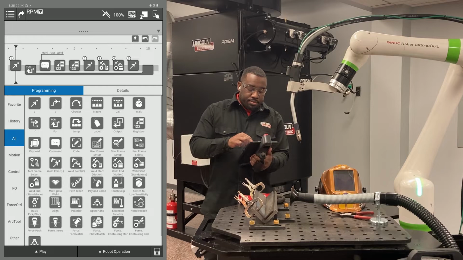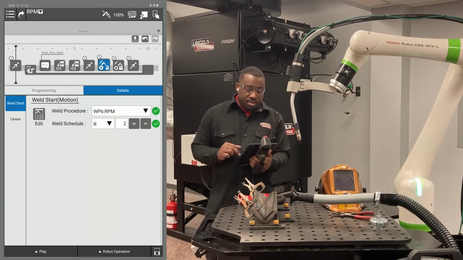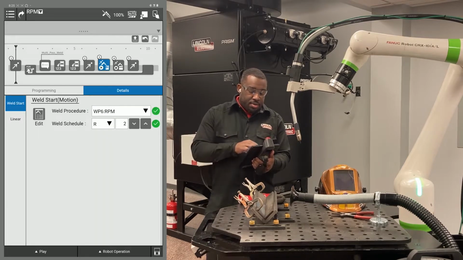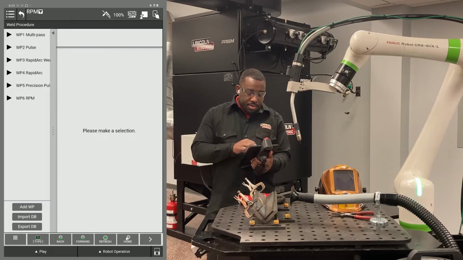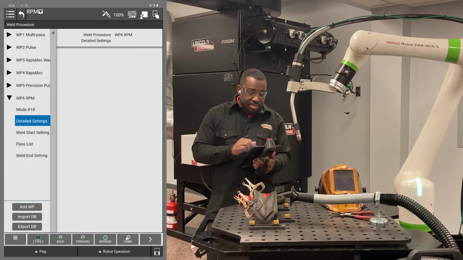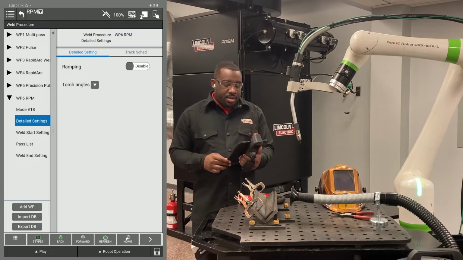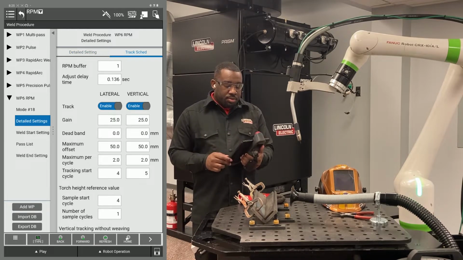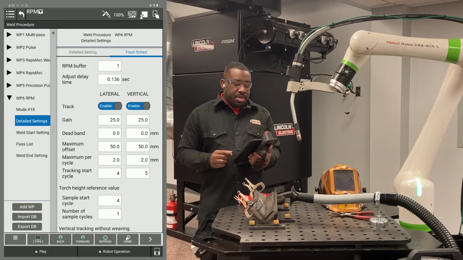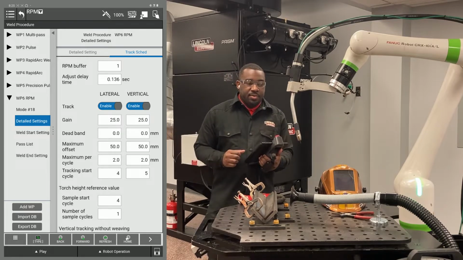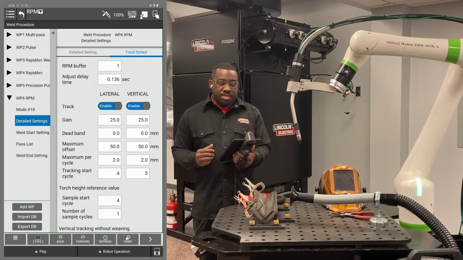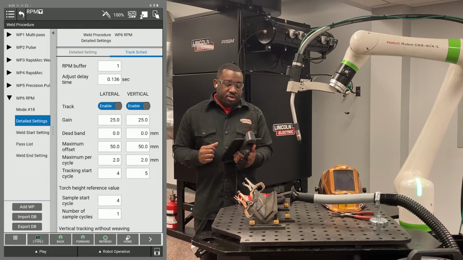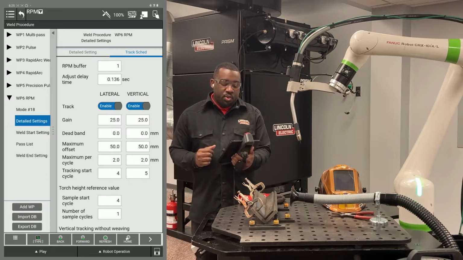So, in my weld, starting with my multi-pass icon, I'm going to hit edit. Choose your procedure, go to the detailed settings screen. You want to hit track schedule, and you have to make sure that your RPM buffer is not set to 0, that it's set to anything between 1 and 98. You don't want to use the same RPM buffer twice. Right? Also make sure your adjusted delay time is set to 0.136.